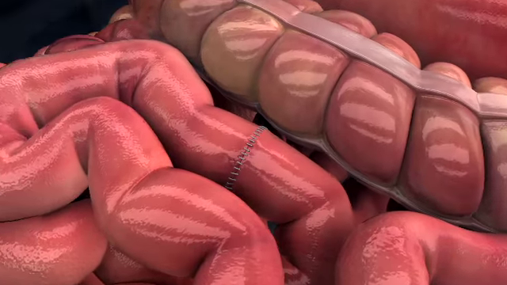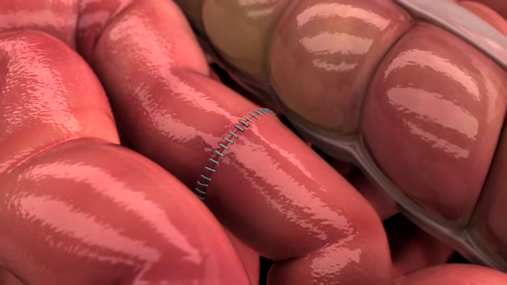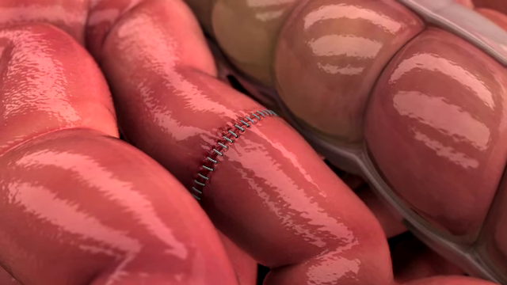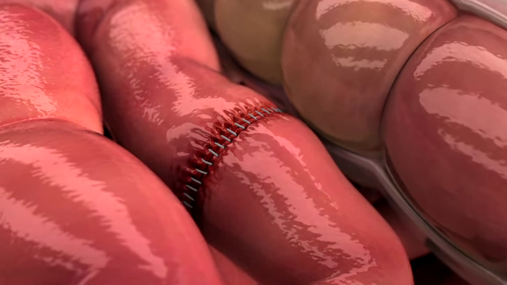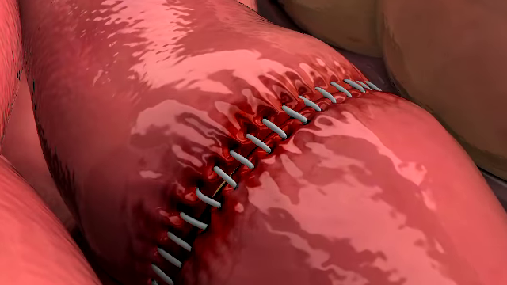However, if the patient is over-resuscitated with fluid, the GI tract is at risk of becoming edematous. This swollen tissue opens the possibility of stress to the suture line and the potential for anastomotic leaks.